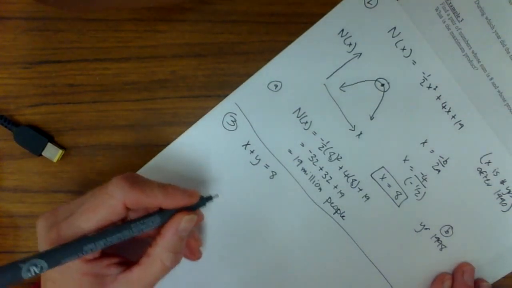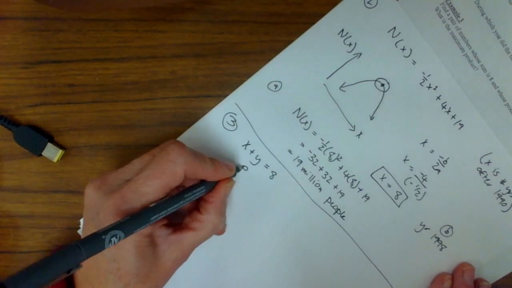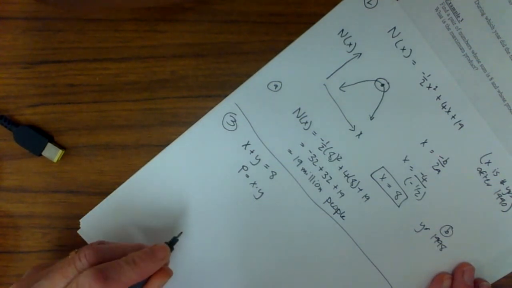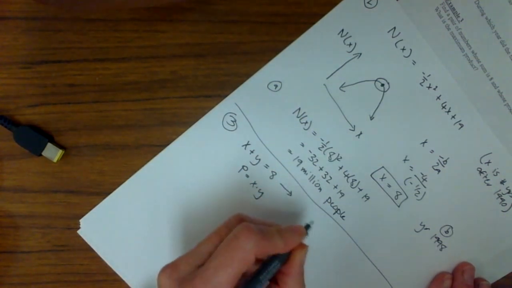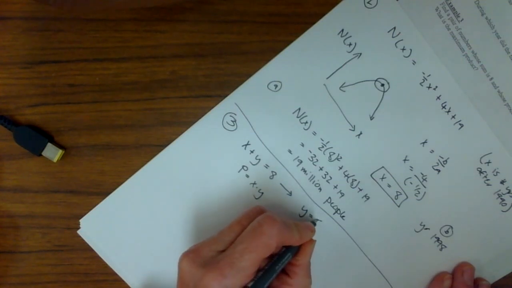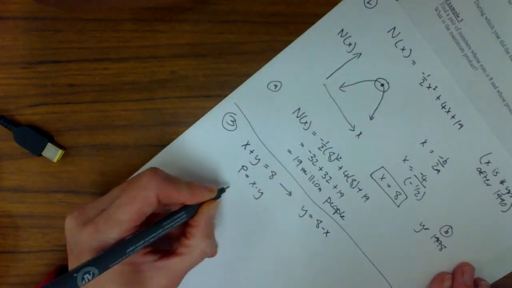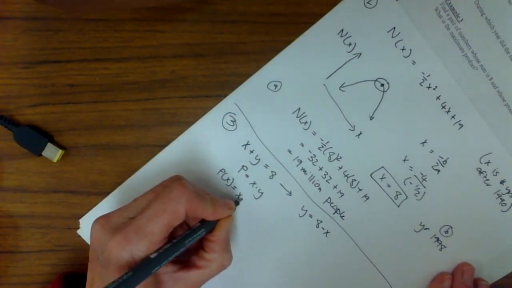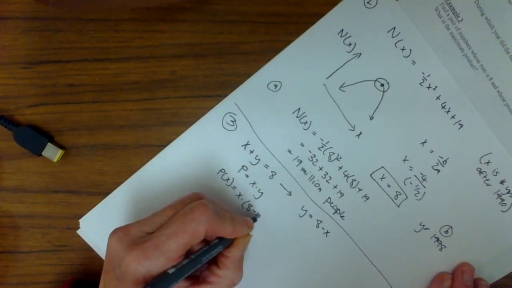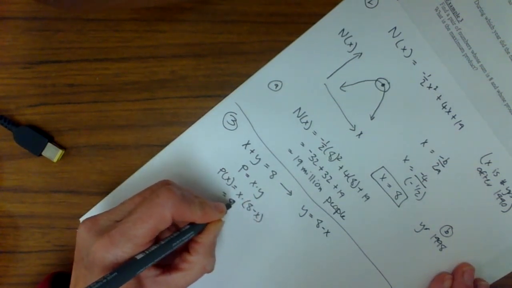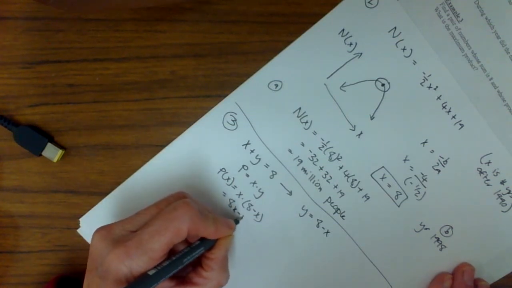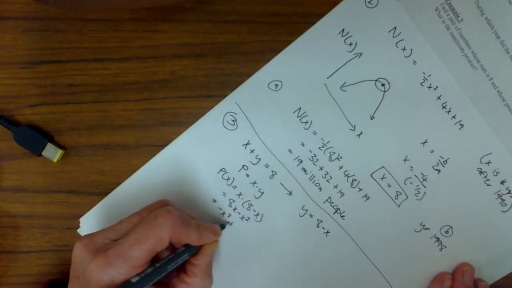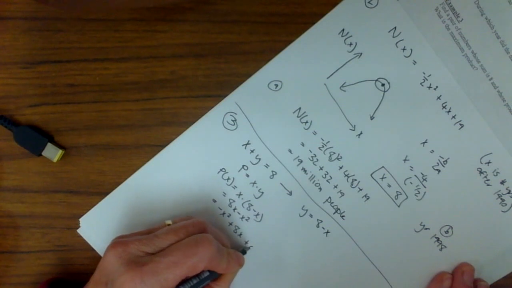So the product is x times y. So let's say P equals x times y. Now, what does this have to do with quadratics? Well, if I take my first equation, I can see that y is 8 minus x. So then the product is a function of x. It's x times 8 minus x. So that's 8x minus x squared. And then we put that in order. Negative x squared plus 8x plus 0.